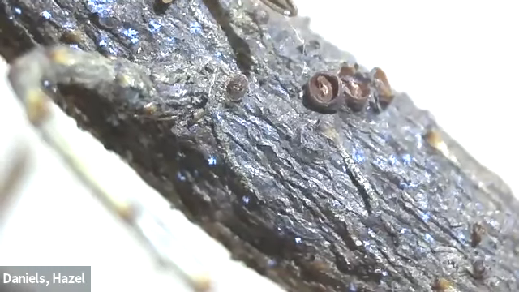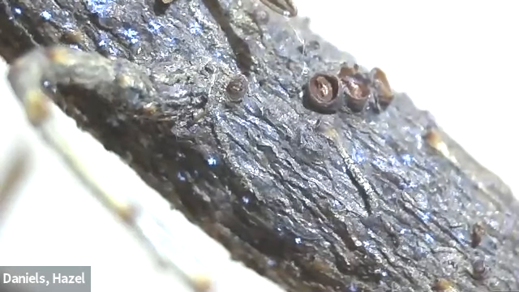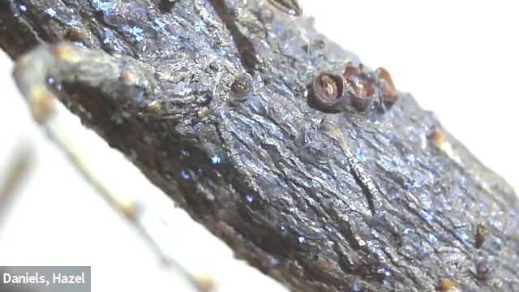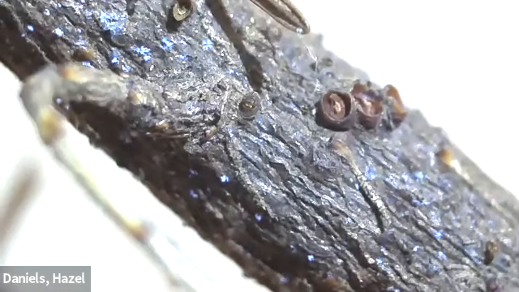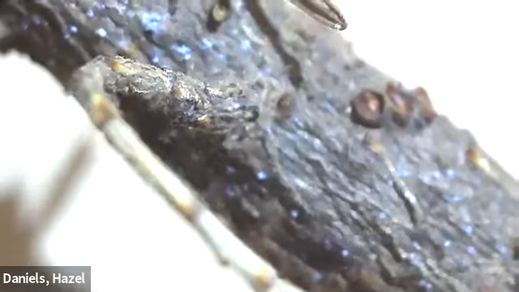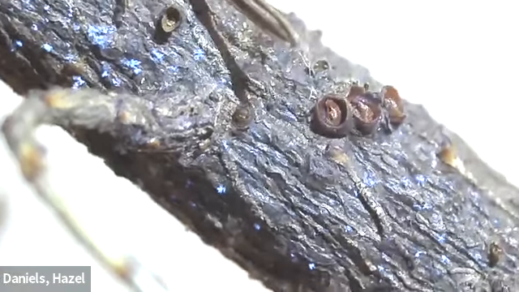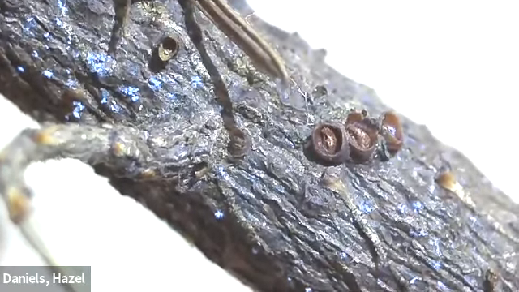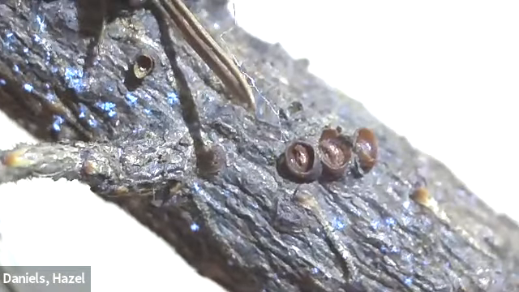This is Arceuthobium tsugense. So in general, our dwarf mistletoes are of the genus Arceuthobium, and the species name will oftentimes refer to the host species. So this is hemlock dwarf mistletoe. With dwarf mistletoes, it's usually pretty difficult to see the actual plants growing out of the stem, but you will sometimes see that. But what I would like to point out are these three little cups that you see on this stem. Those are actually signs of this mistletoe.